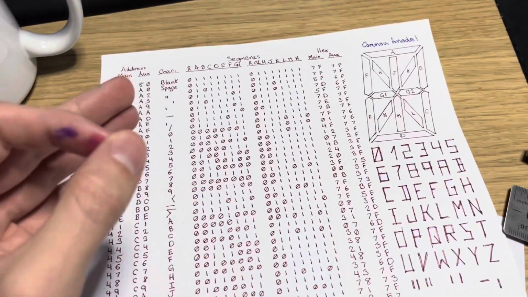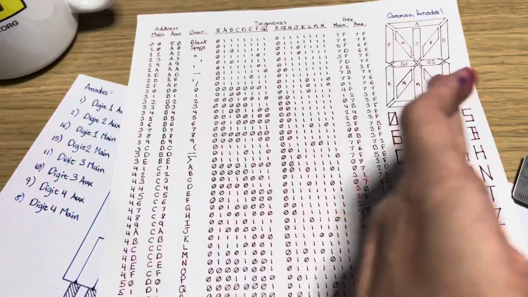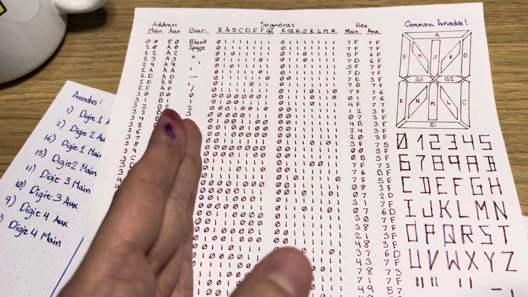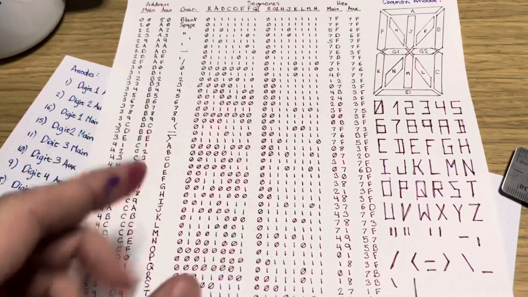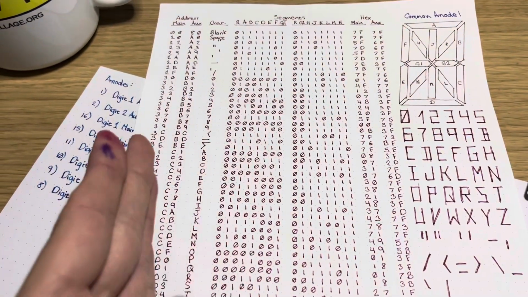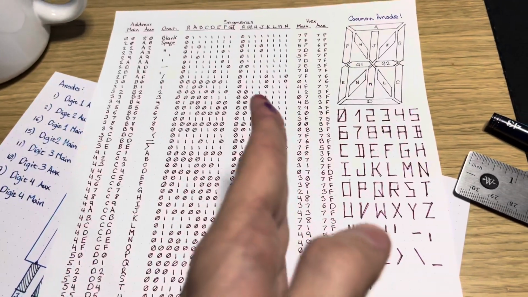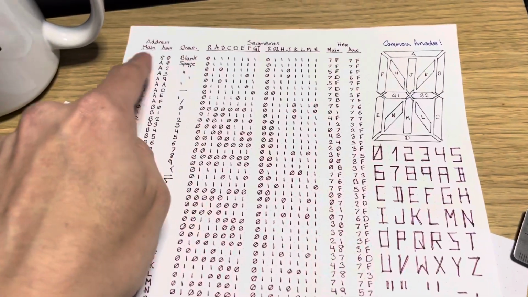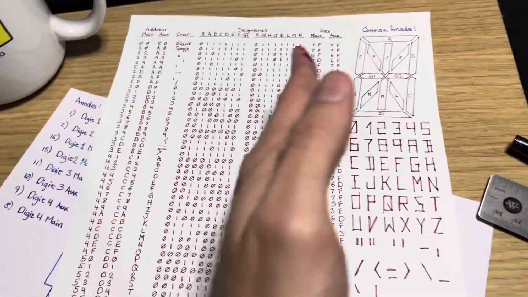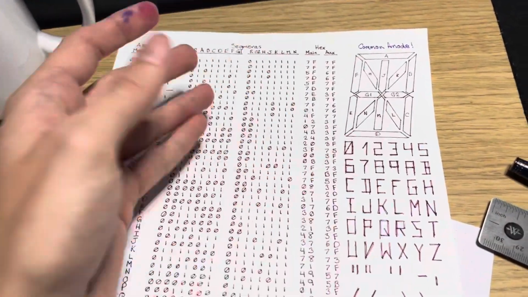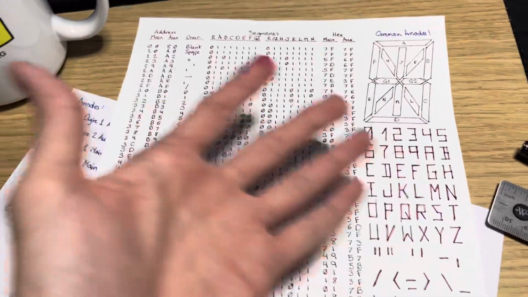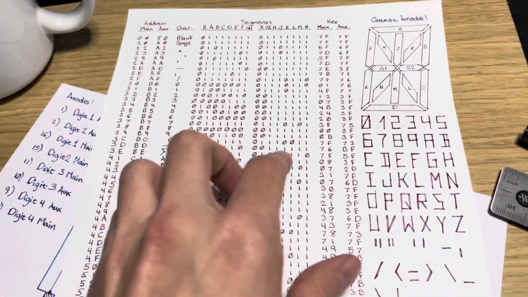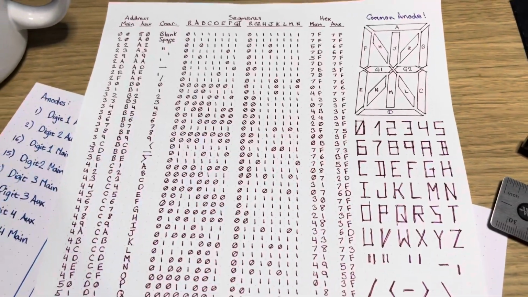Now, in order to handle the refresh and the scrolling, the refresh logic is going through each digit one at a time, going main and aux, main aux, main aux, main aux for each digit, and displaying whatever the appropriate combination of segments is for the character in question.